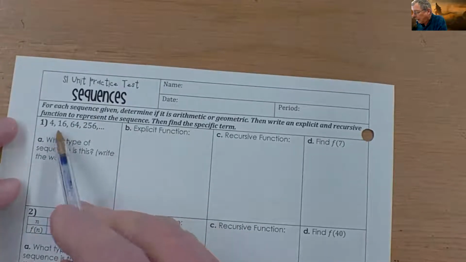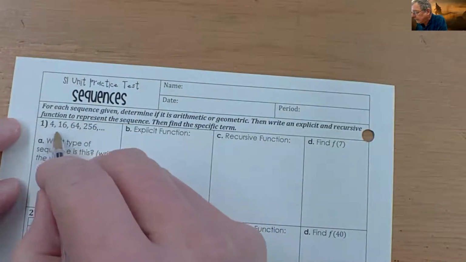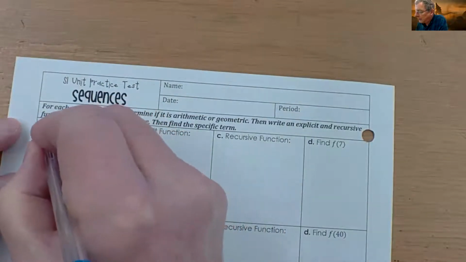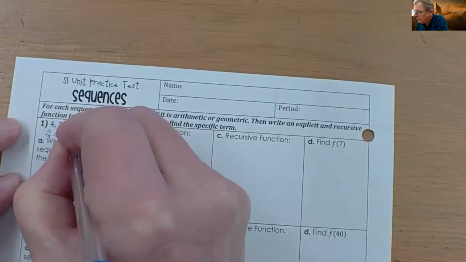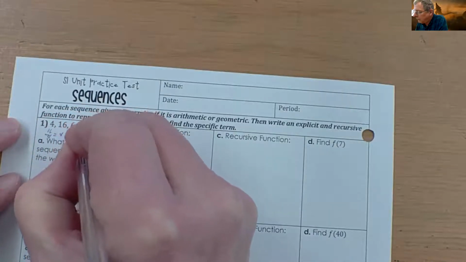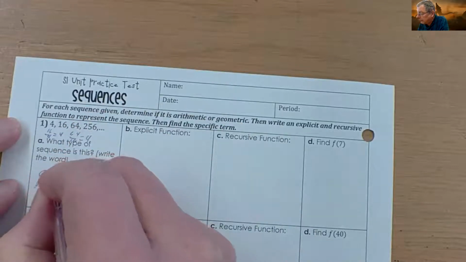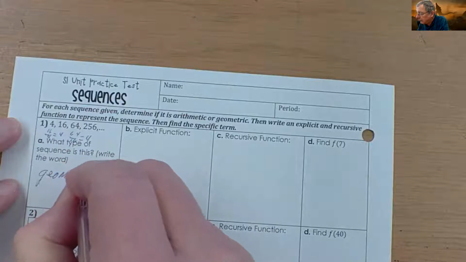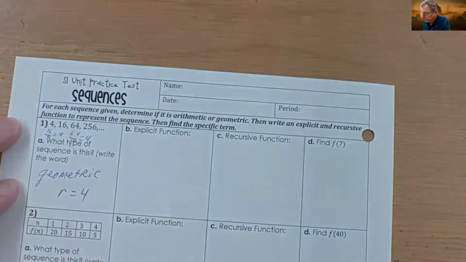So, what type is this? Obviously not adding the same thing. Let's try 16 over 4 is 4, 64 over 16 is 4. Yep, it is geometric, and r is 4.